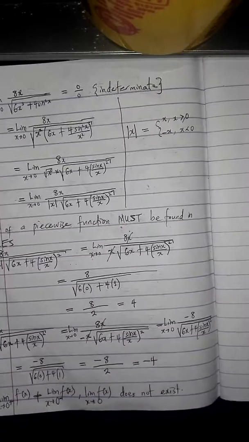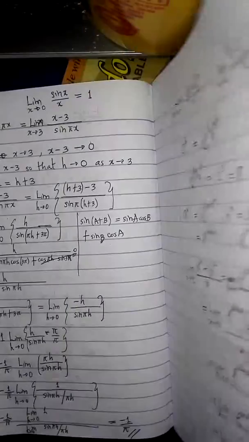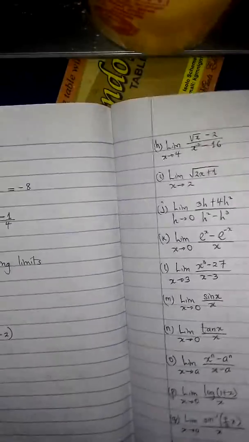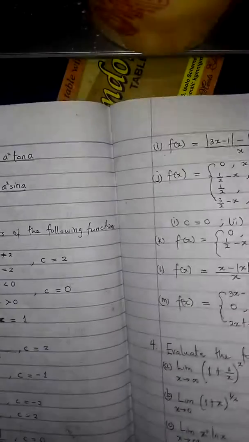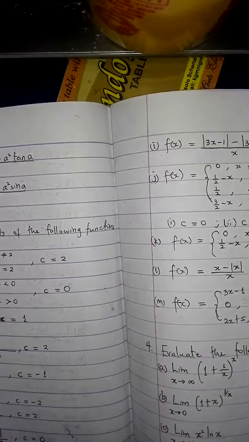Okay, so let's take one more example on piecewise functions. In this case, let's look at piecewise functions that are obviously piecewise functions, so you know how to deal with them. Alright, so look at this problem.